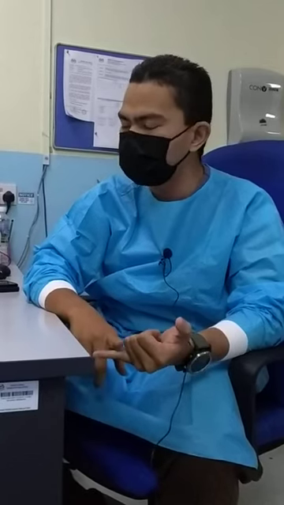So what is the differential diagnosis for hamstring injury? The first, for the proximal thigh, can be piriformis syndrome, sacroiliac injury, and also lumbosacral radiculopathy and facet syndrome. For the distal thigh, the differential diagnosis can be DVT, rupture of a Baker's cyst, and meniscus injury or popliteal injury.